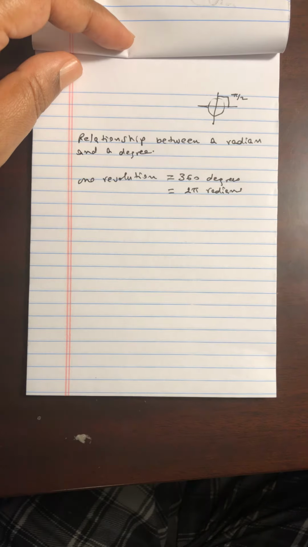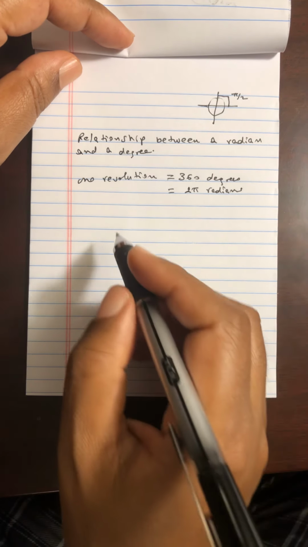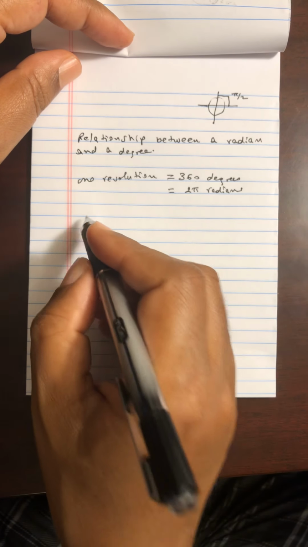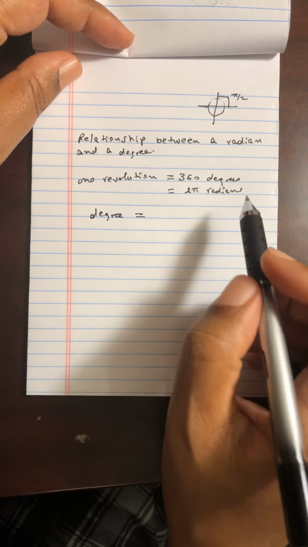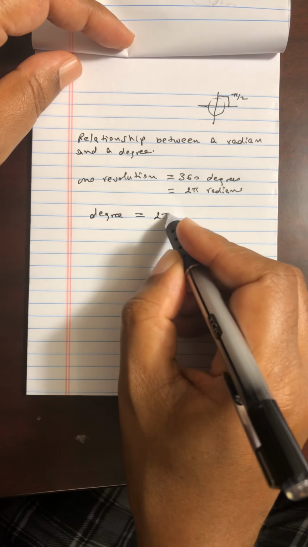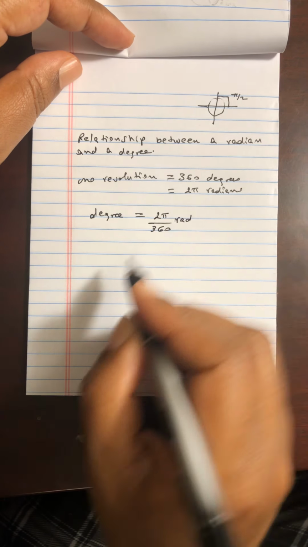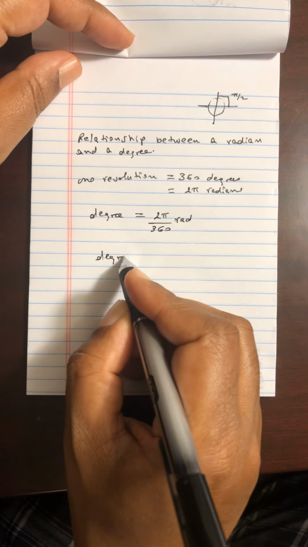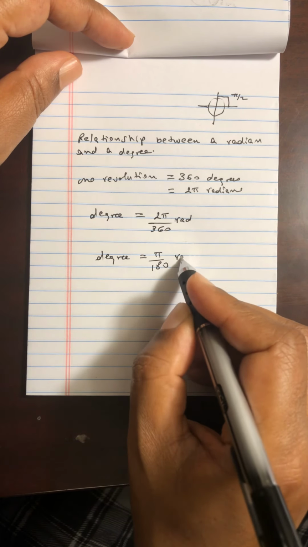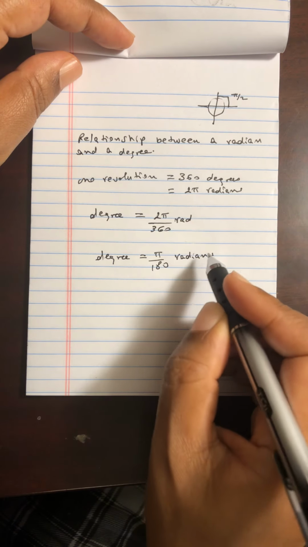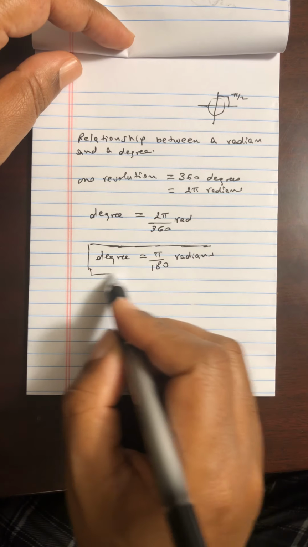From this it follows that a degree is equal to 2 pi divided by 360 radians, or simplified, a degree is equal to pi over 180 radians. So this is the relationship between a degree and a radian.